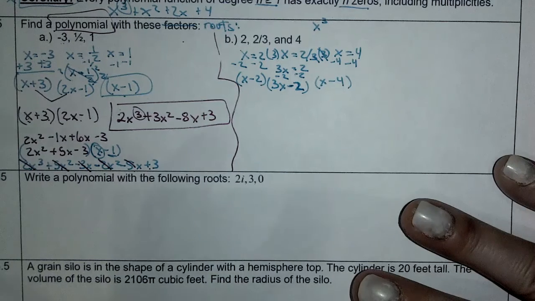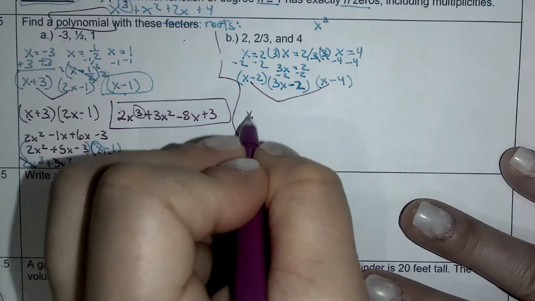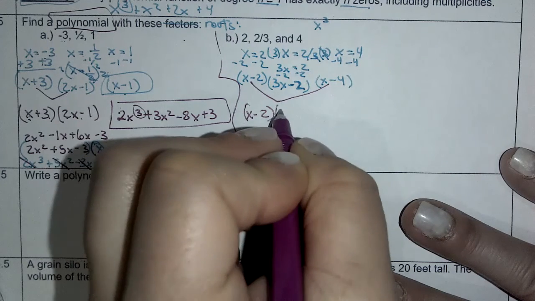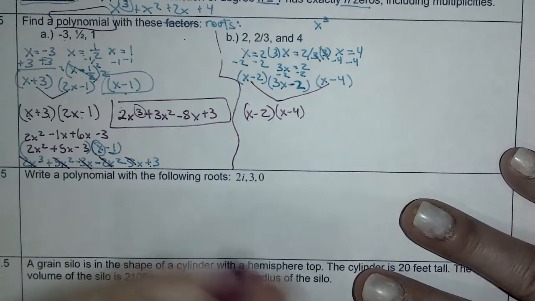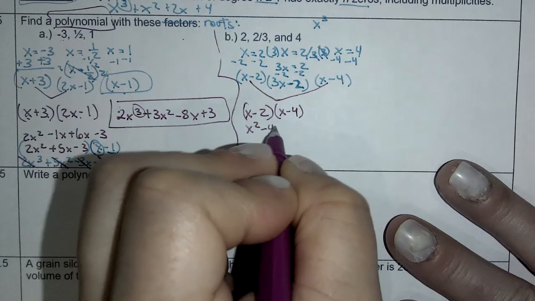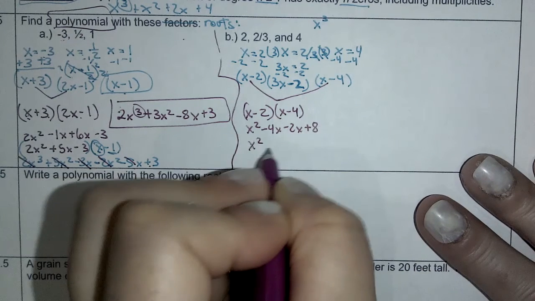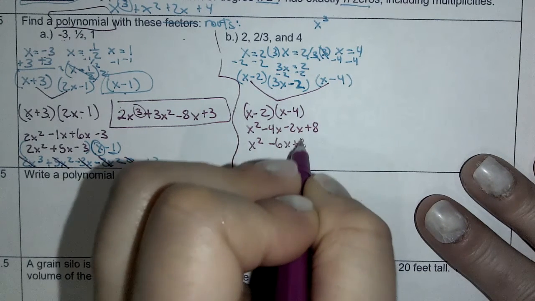Now I'm going to multiply two of them together. This time I'm just going to multiply those two together just because I feel like it. It doesn't matter, but remember which order you multiply them in. Now I'm going to FOIL, so I get x squared minus 4x minus 2x plus 8, which is x squared minus 6x plus 8.